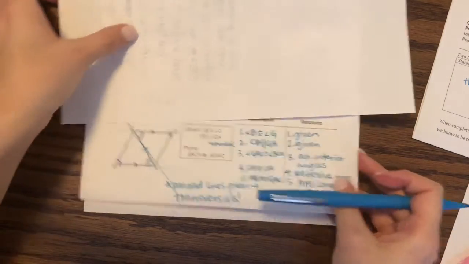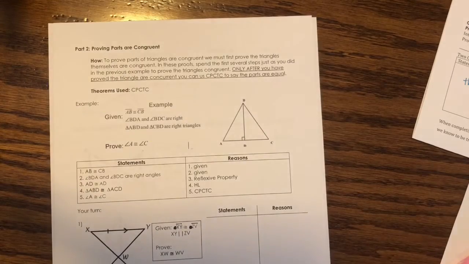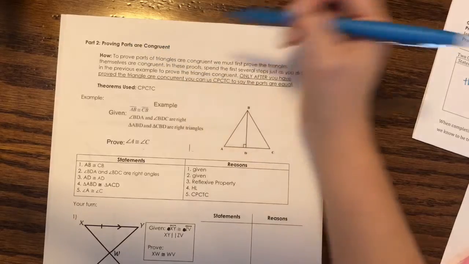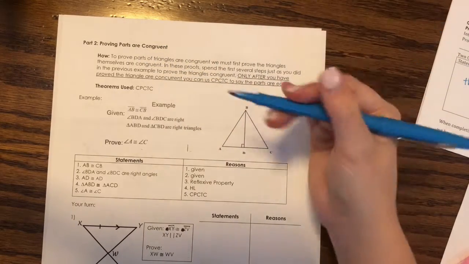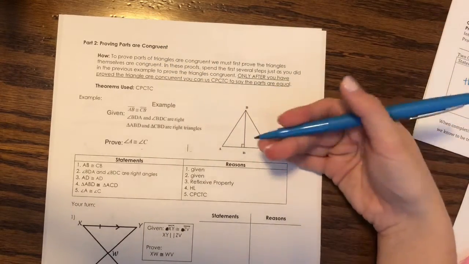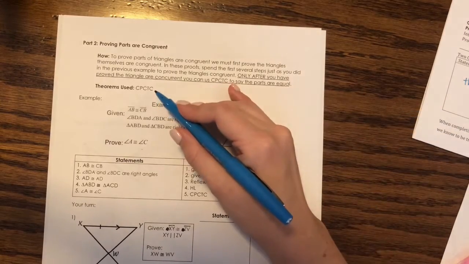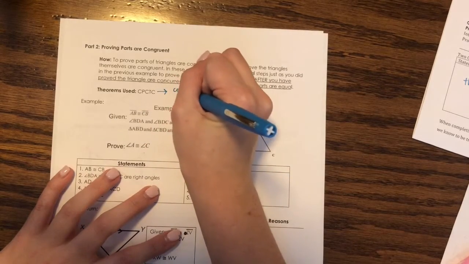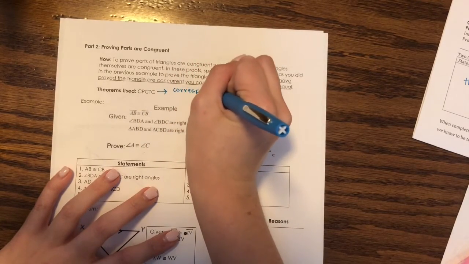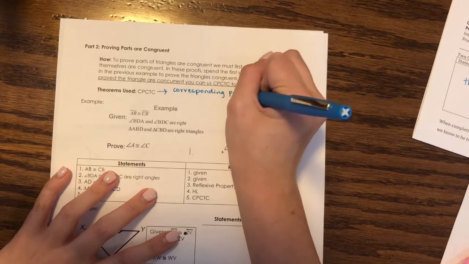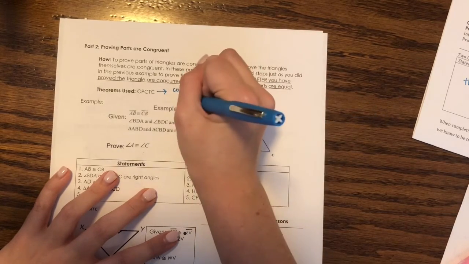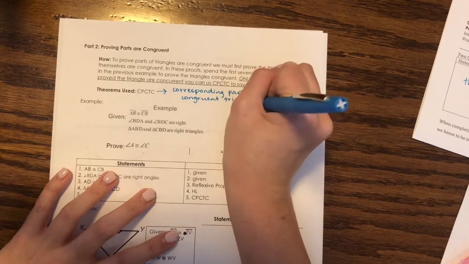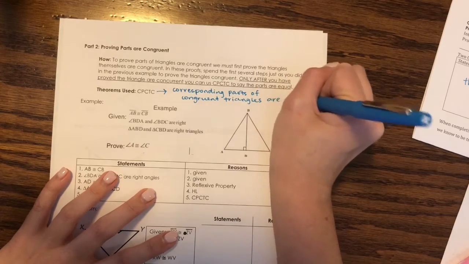Okay? So, we can prove triangles are congruent. We can also then prove that parts are congruent within the triangle. This is just adding that extra step that once we prove the triangles are congruent, we can use CPCTC. Okay? Remember, CPCTC is corresponding parts of congruent triangles are congruent.